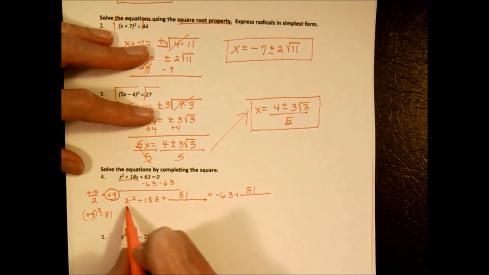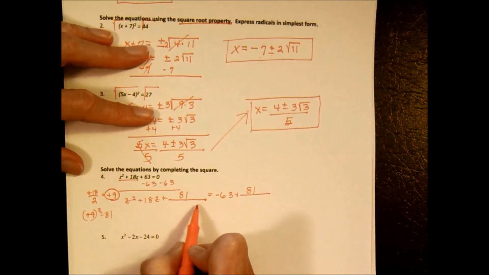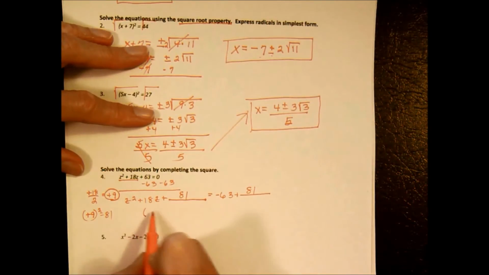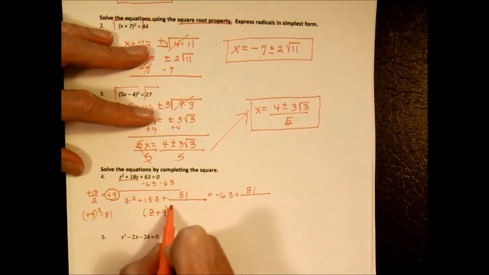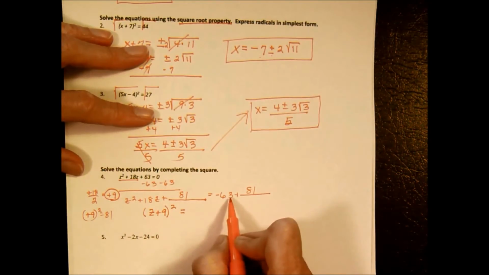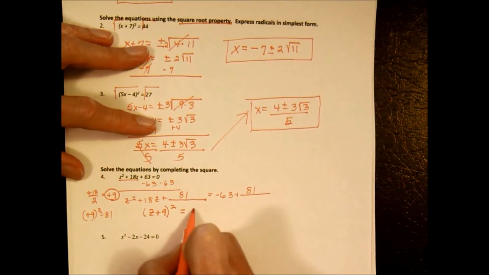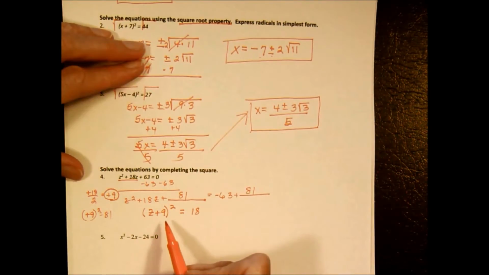Now, the reason you circle this is because now we have to write this as a perfect square binomial, and what it is is z, and then what you have in the circle, plus 9 squared equals negative 63 plus 81 is 18. And now we're back to square root property.